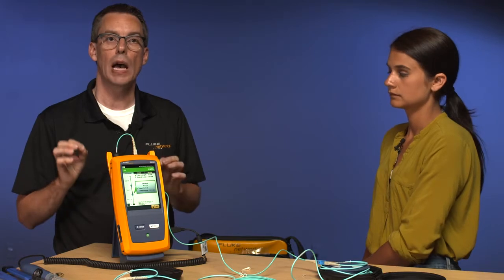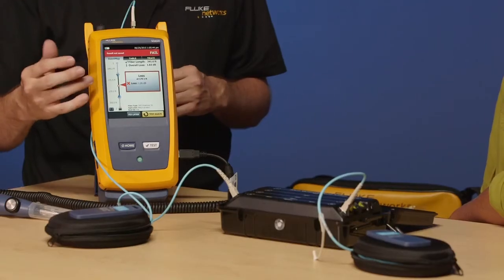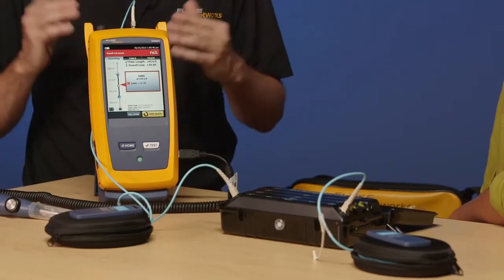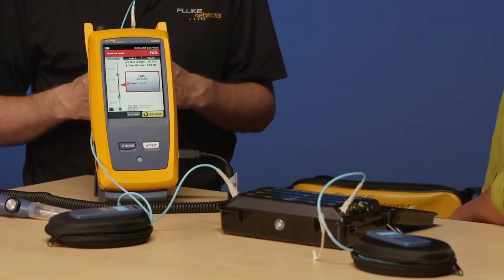But before we go off and download some test results, I am going to cut across to another setup. We're going to show you what happens when a link fails. So that was a passing test result. What happens when you get a failing result? So an example I've got on the table here is there's a bad splice halfway down the link. And the nice thing is with Event Map, it clearly displays where that is, and I can go straight to that location and figure out what's going on.